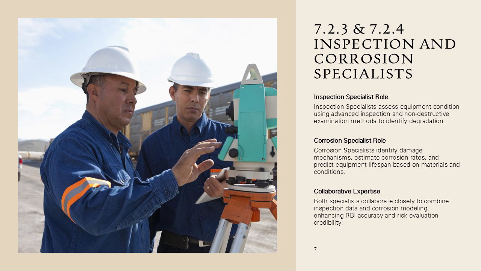The corrosion specialist focuses on identifying active and potential damage mechanisms based on materials of construction, process conditions, and historical performance. They estimate corrosion rates, evaluate susceptibility to localized damage, and assess the impact of operating changes on degradation behavior. Their analysis is essential for predicting future damage and remaining life. API RP 580 stresses that these specialists must work closely together, as inspection data and corrosion modeling are interdependent. Both roles require strong technical competence and practical experience.